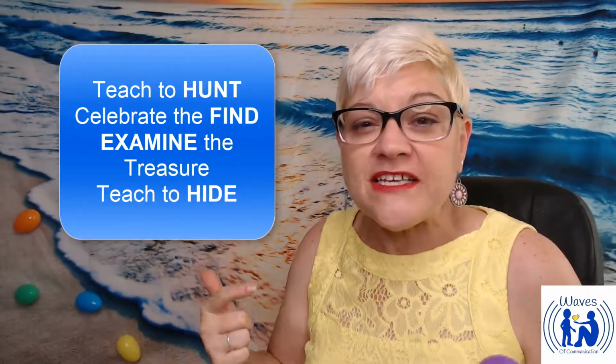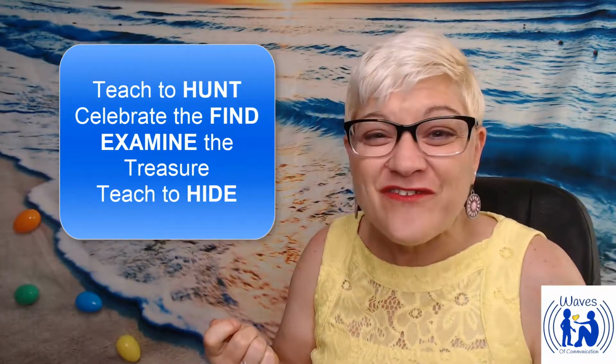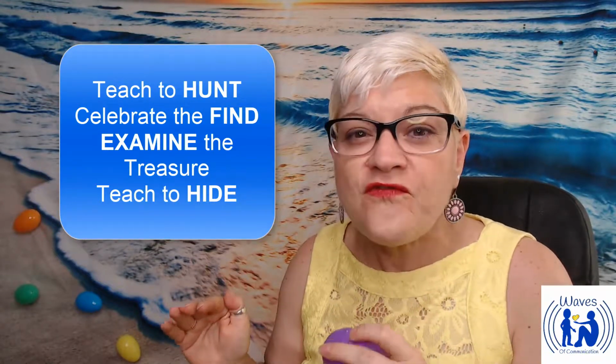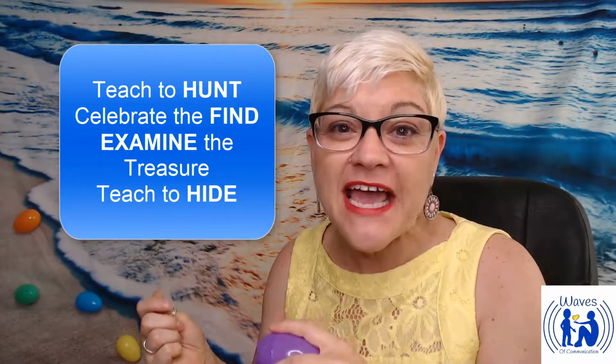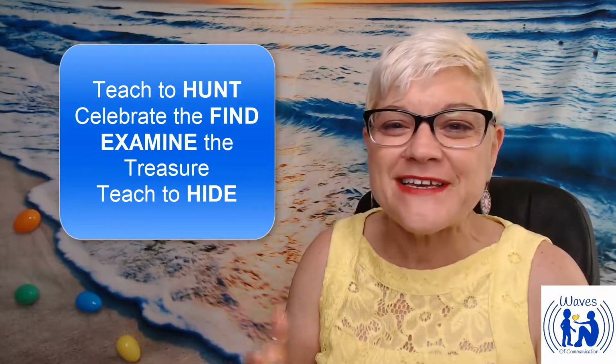This idea of treasure hunting for Easter eggs doesn't come up very often, and you can continue that fun by teaching your child how to hunt for eggs, celebrate the find, examine the treasure, and move forward and learn how to hide them again for their friends or to find later or for their siblings or to play again. And then the game can continue on and on and on with or without you to sort of lay out the whole Easter egg hunt.